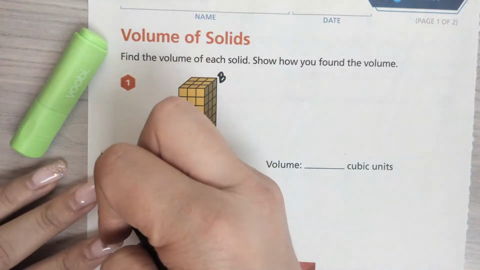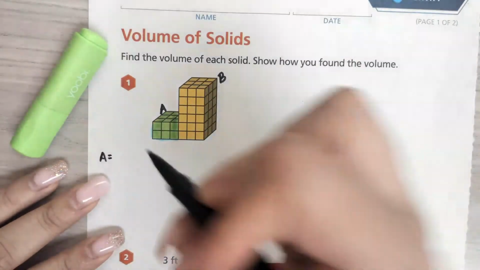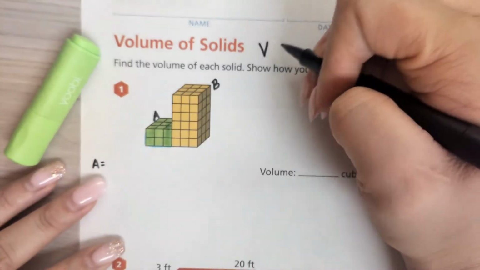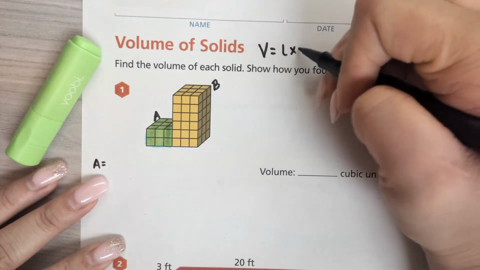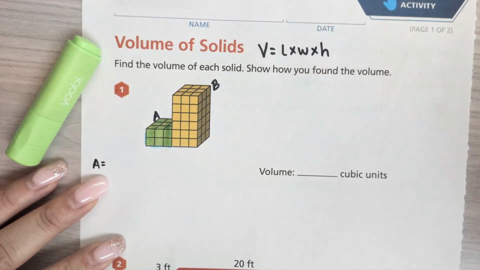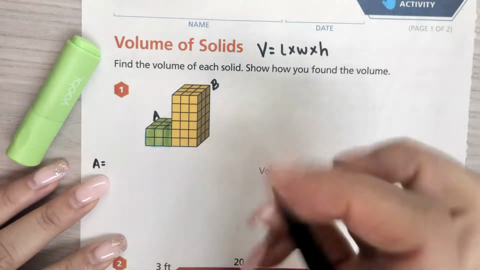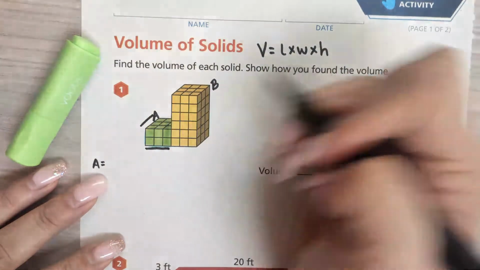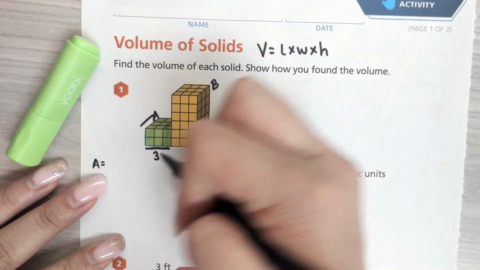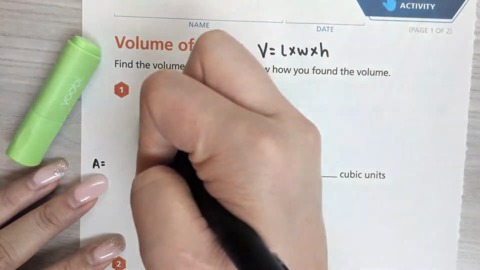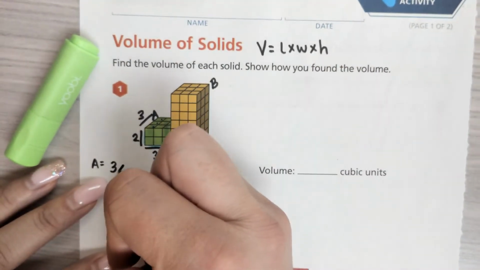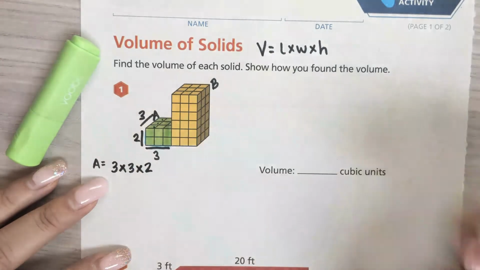For A, I will figure it out over on the side. Let's write our volume formula: volume equals length times width times height. For shape A, we first need to figure out our length and our width. We're just going to go diagonal from front to back. Our length here is 3, our width is also 1, 2, 3, and our height here is 2. Let's plug those into our formula: 3 times 3 times 2.